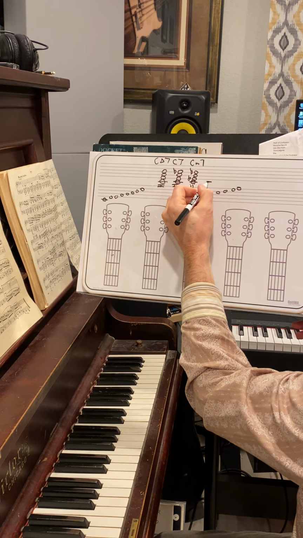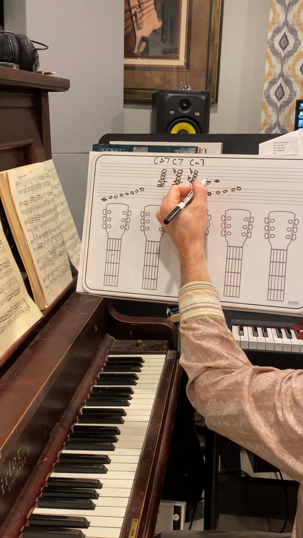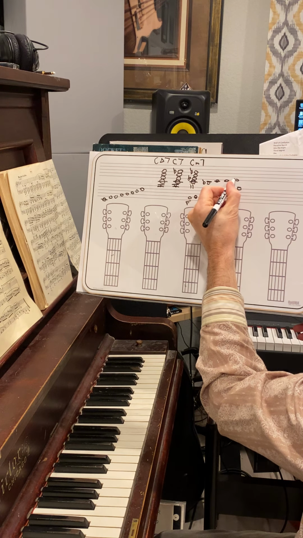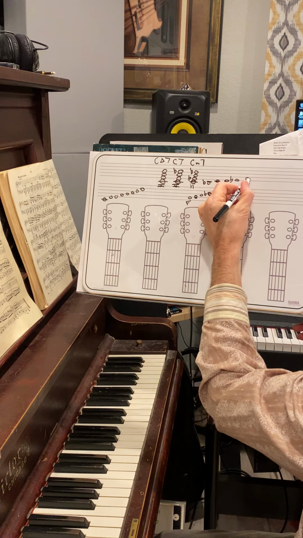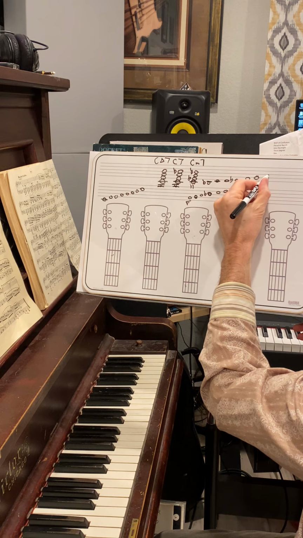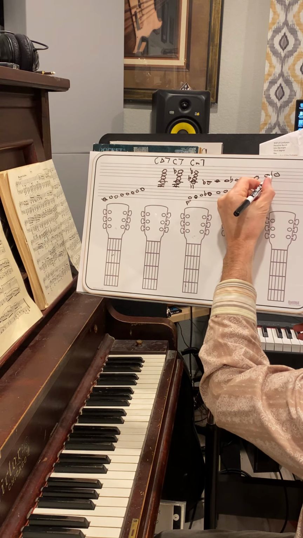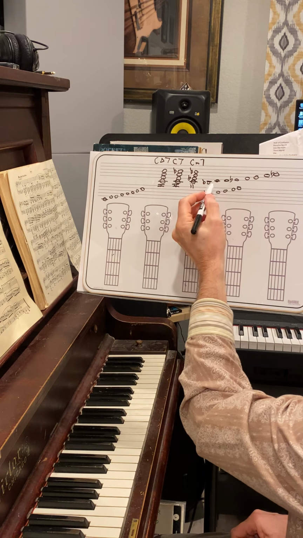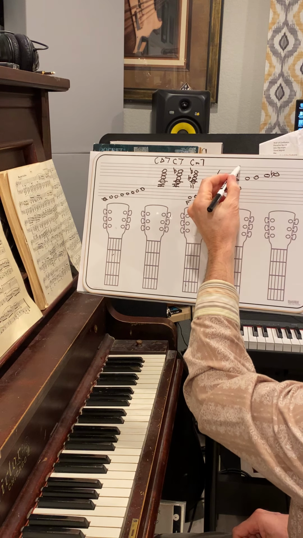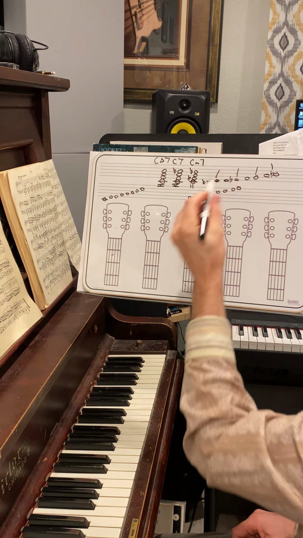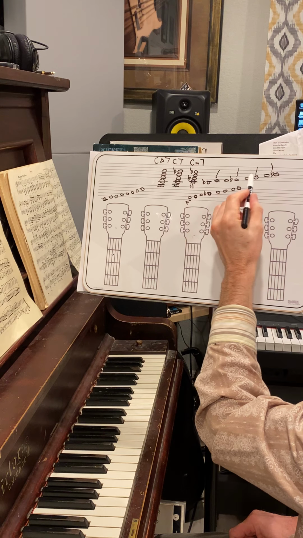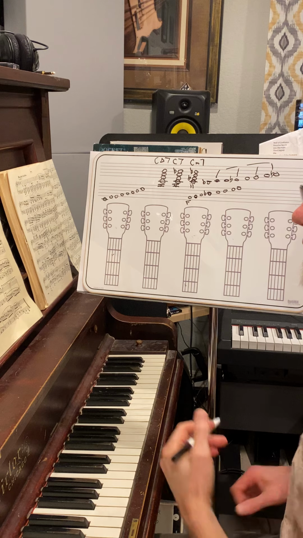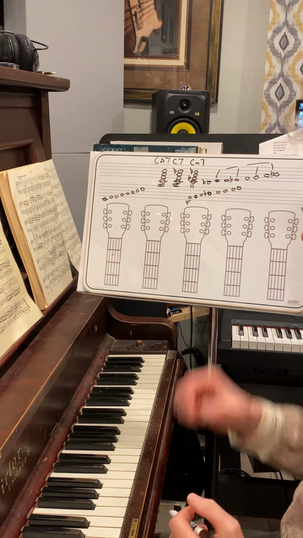So we'll have B flat, C, D, E flat, F, G, A, and B flat. So that's the scale, and the C minor 7 chord is made up of those notes in that scale, okay? So that's how we arrive at the different kinds of 7th chords.